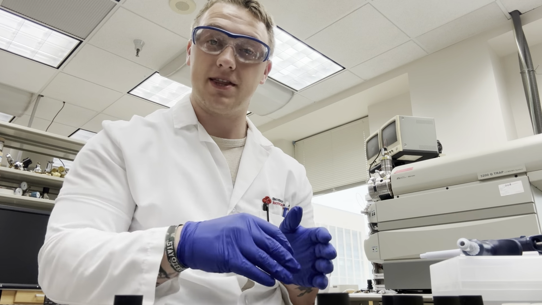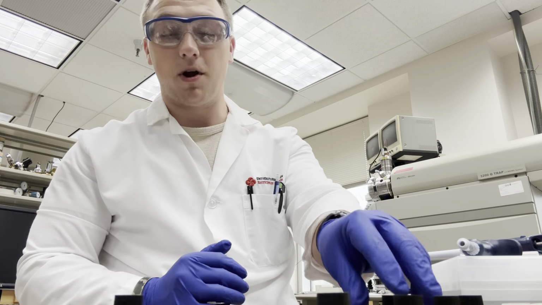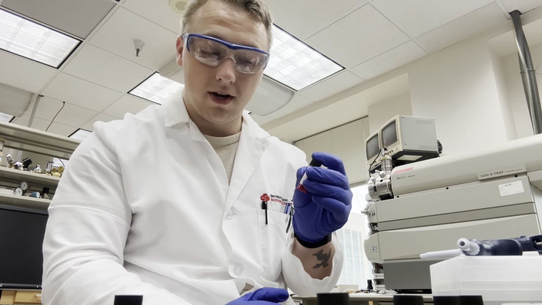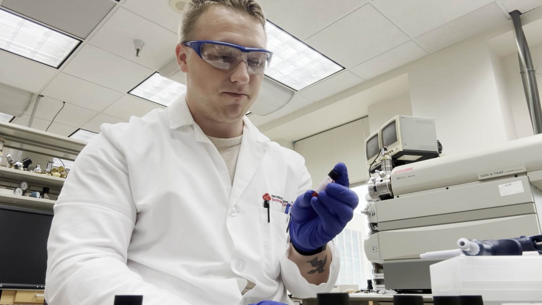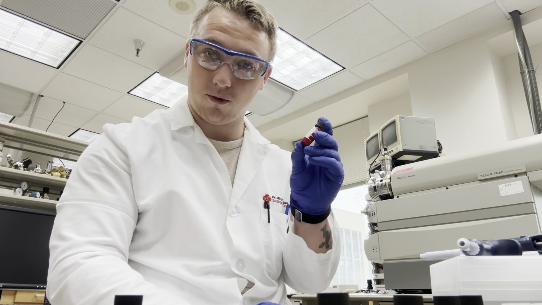And again, we could dilute this further so that it's capable for the LCMS. But for this experiment, we're not going to do that. This has just been a brief introduction on how to do serial dilutions in this sort of sense. And yeah, that's how you get a 1 milligram per milliliter working solution.